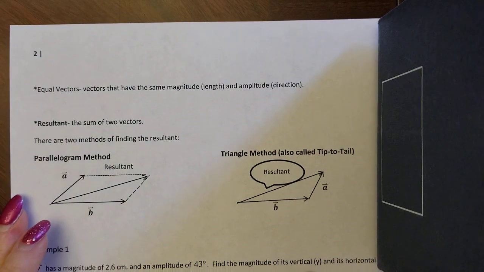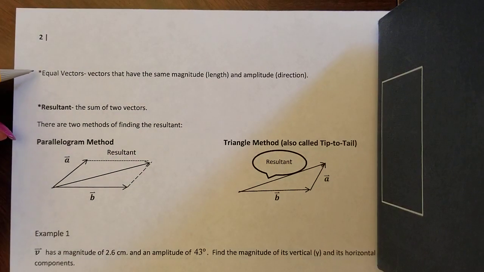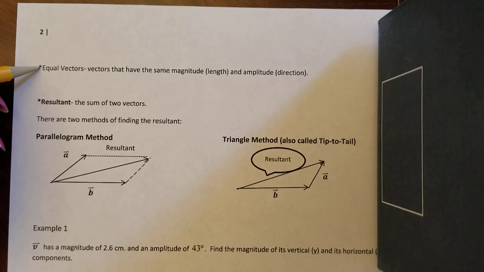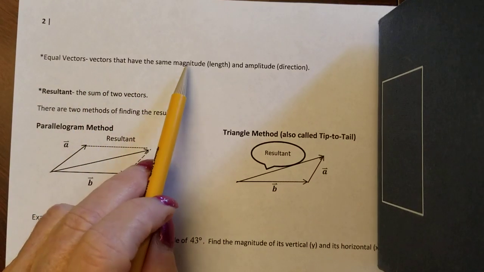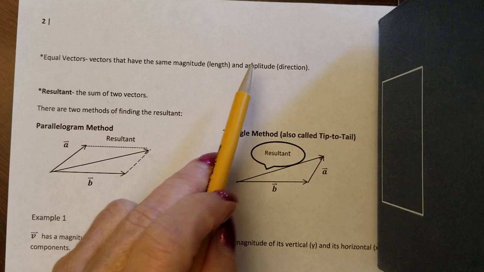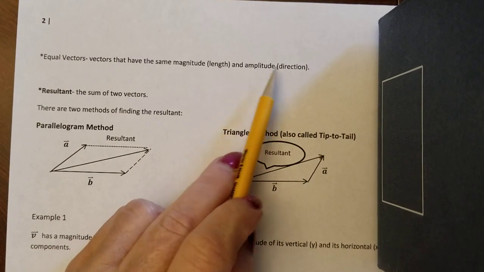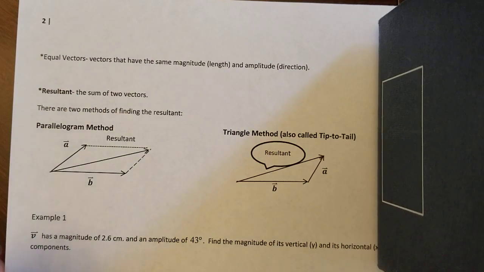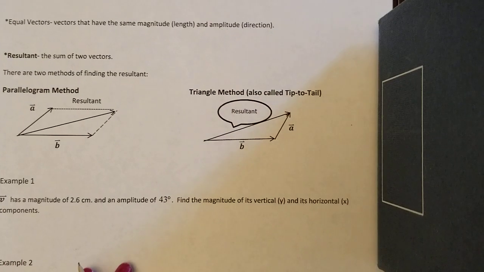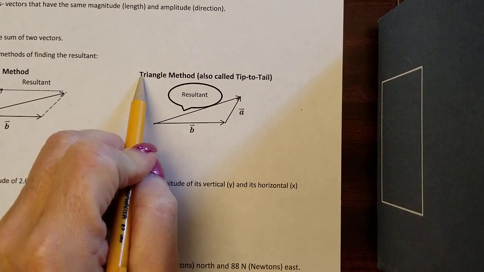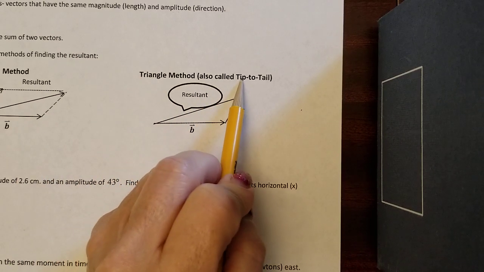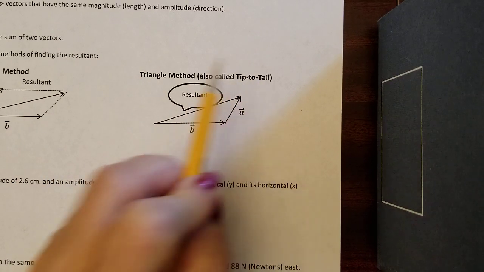On the next page, top of page 2, we're just going to cover a couple little things for this first video. We're going to talk about equal vectors. Equal vectors have the same magnitude or length and the same amplitude or direction. All right. And let's talk quickly about the triangle method, which is called the tip to tail method.